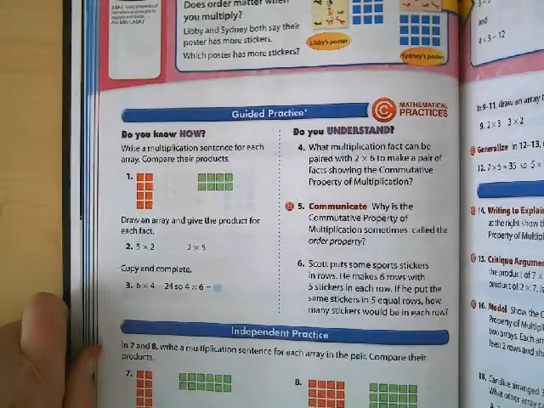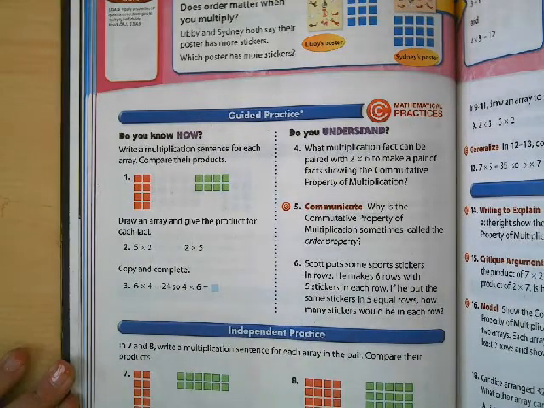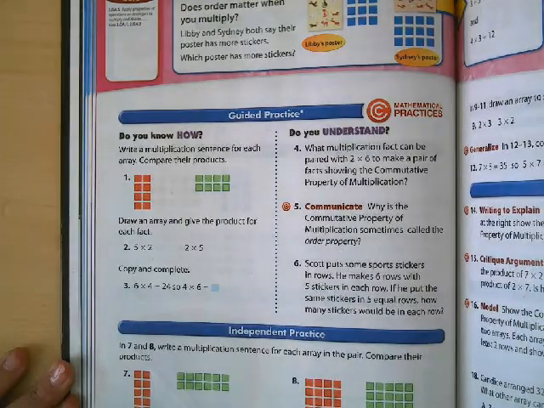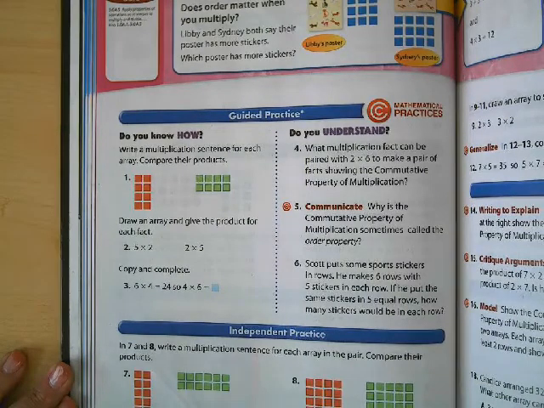So if we take a look at number 1, our question asks us to write a multiplication sentence for each array and compare the products. I would also like you to write an addition sentence to go with those as well, so that we continue practicing that skill of how multiplication is repeated addition.